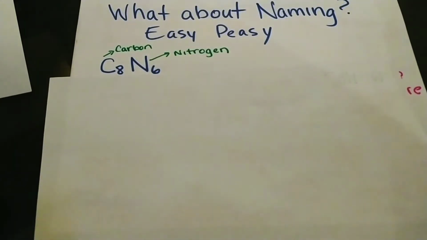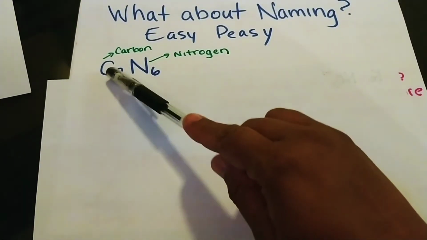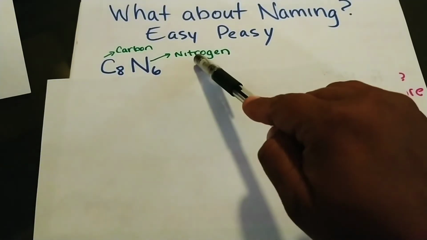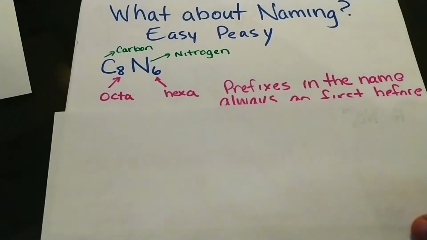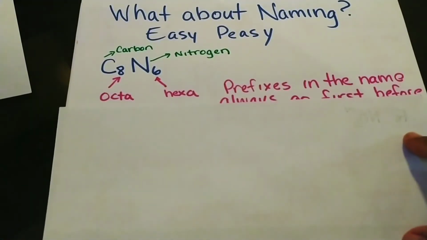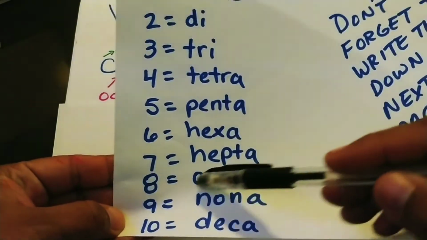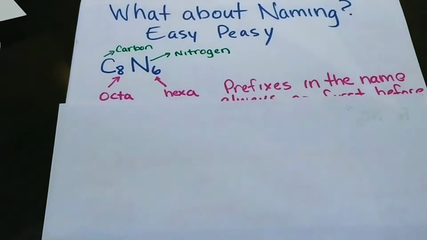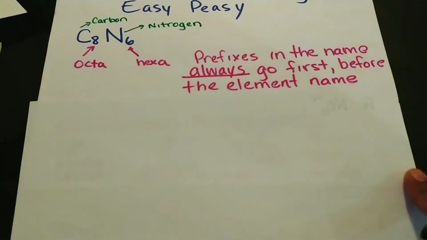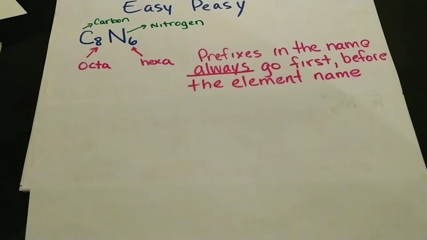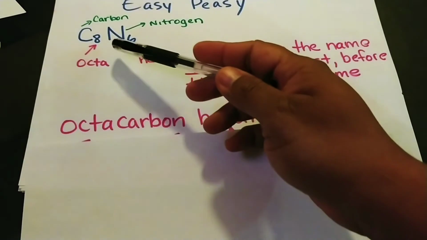It really is. Okay, so first we notice that this symbol is for carbon. This symbol is for nitrogen. Now we have to figure out what the prefixes are for this number and for this number. So 8 means octa and 6 means hexa. So 8 octa, 6 hexa. The prefixes in the name always go first, before you ever put the element name. So when we're writing it, it's going to be octacarbon.